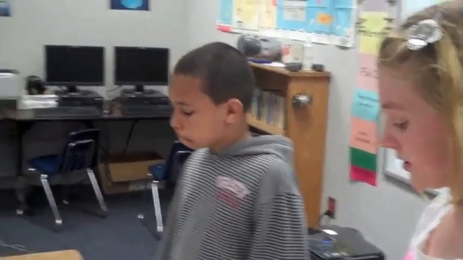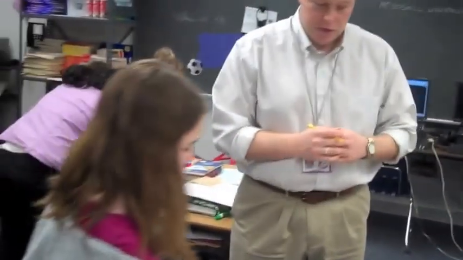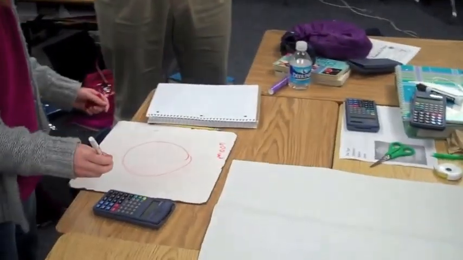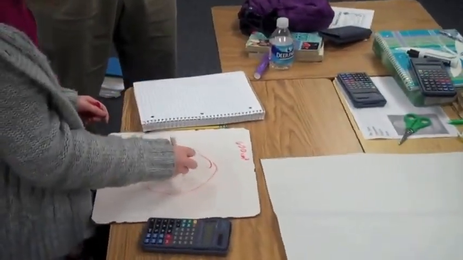Now how can we work that back into a circle? We need the area of that circle to be 600 square centimeters, right? How can we work that backwards? What ideas do you have? Why don't you go ahead and draw a circle on your whiteboard, and let's pretend that the area of that circle is 600 square centimeters.